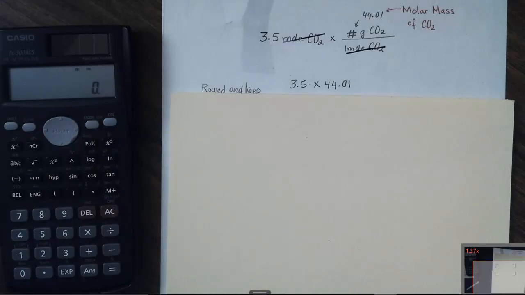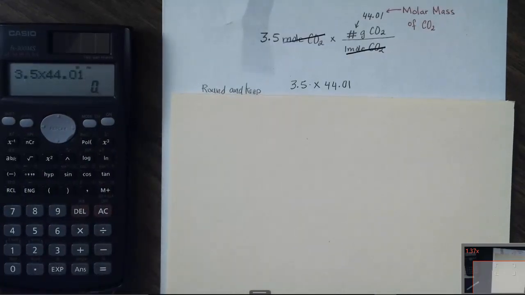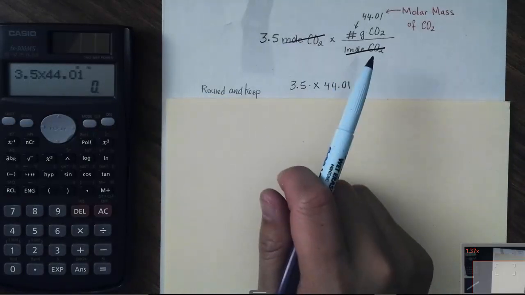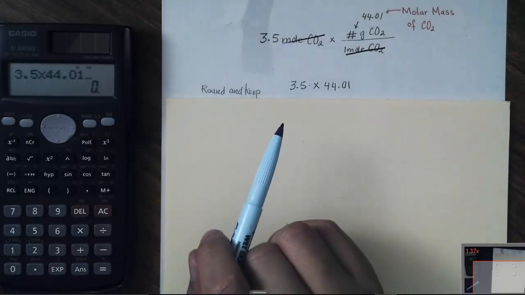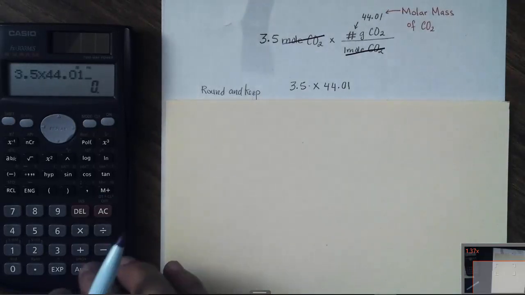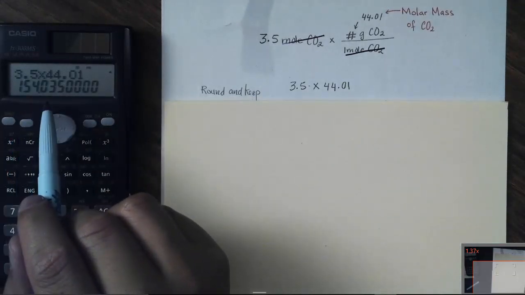So let me clear the calculator. 3.5 times 44.01. What about the 1 on the bottom? Remember, when we multiply or divide by 1, they remain the same. So that's the reason why we don't plug it into the calculator. So if we plug this into a calculator and we press enter, if we look at the answer on the calculator, there are many digits.